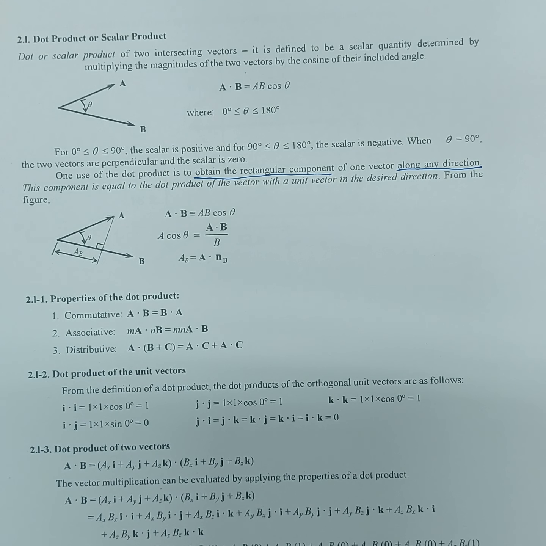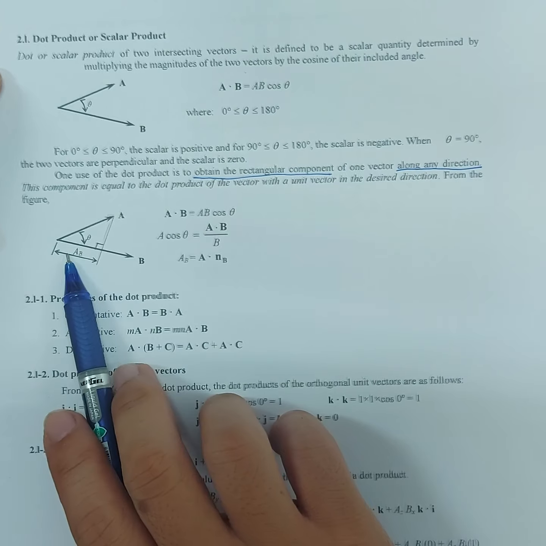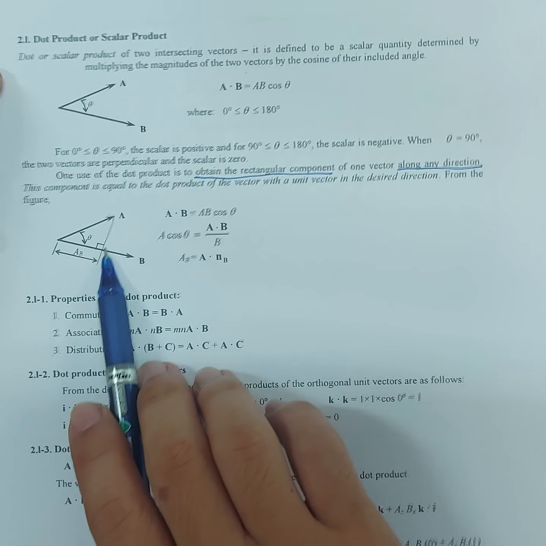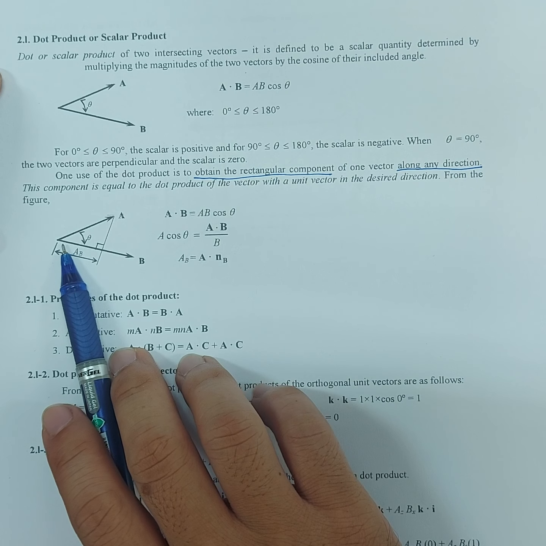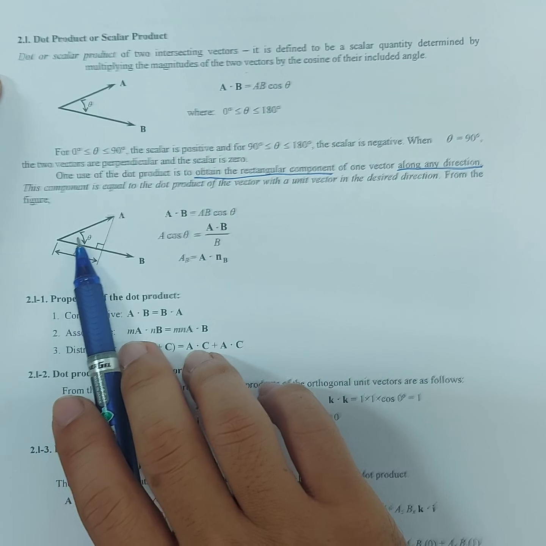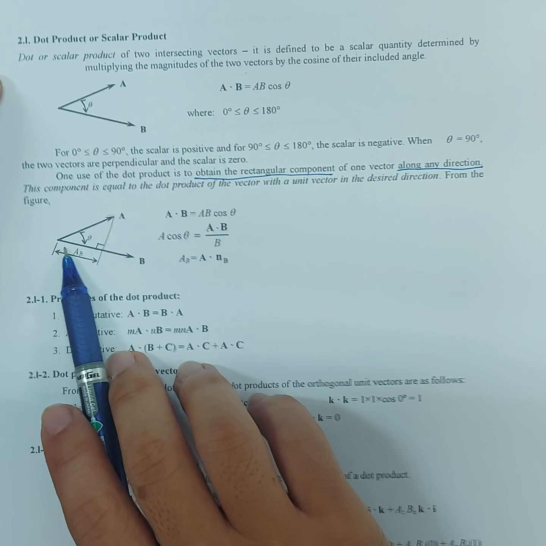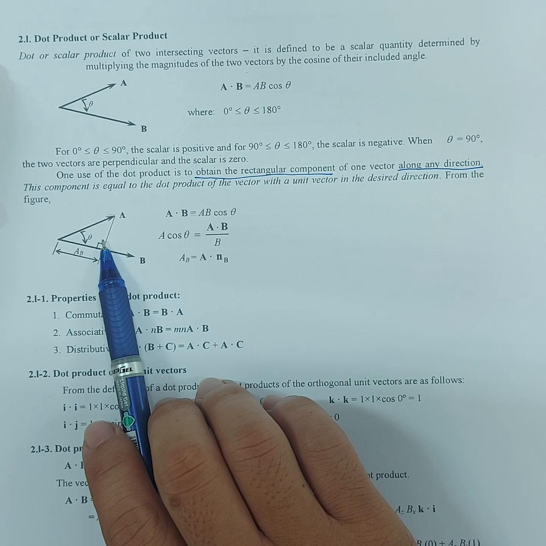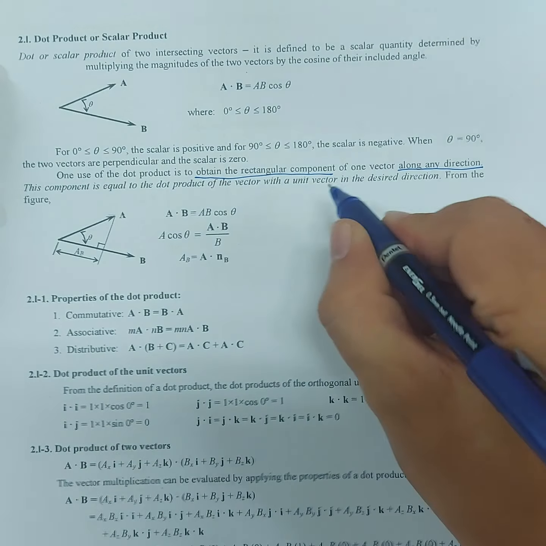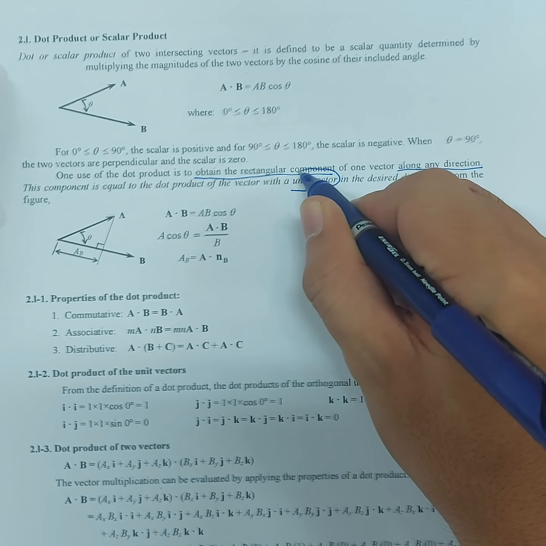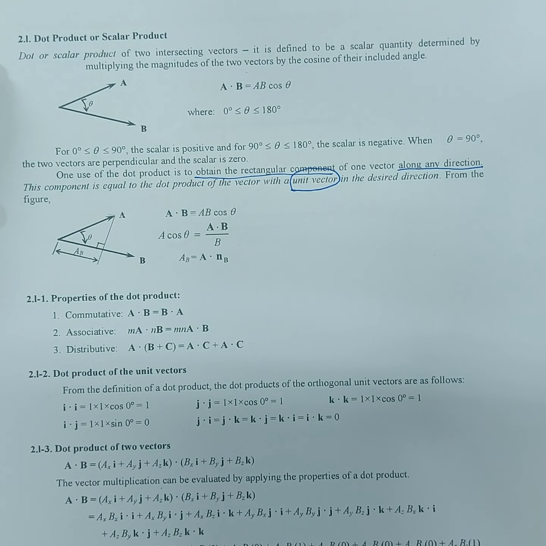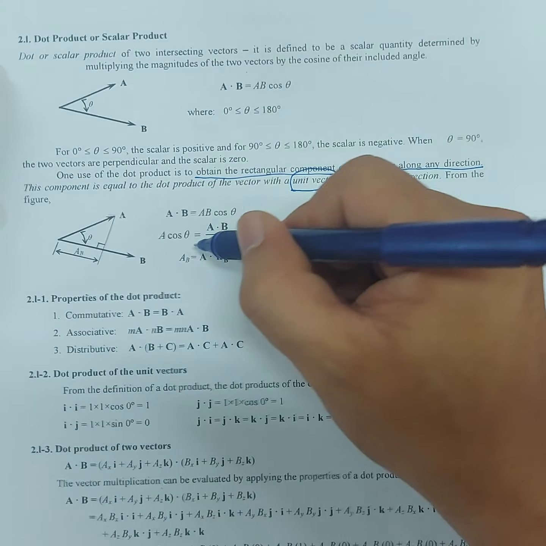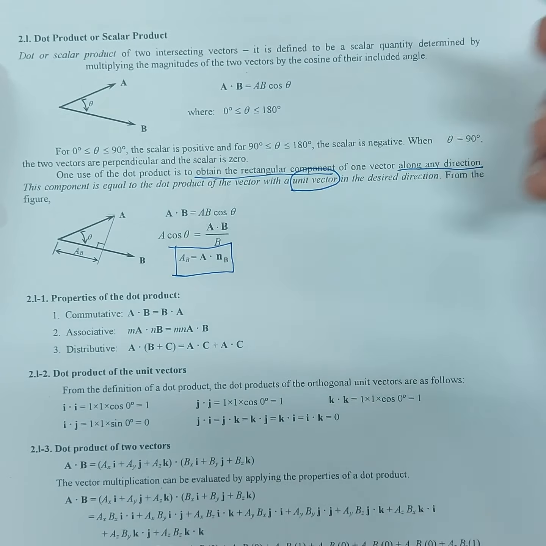From the figure, if you are to solve for the component of force A along the direction of force B, we simply multiply the magnitude of force A by the unit vector in the desired direction, in this case the direction of point B. This is all we need to understand.